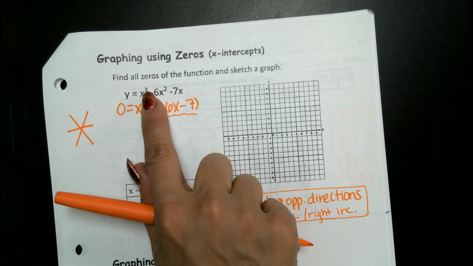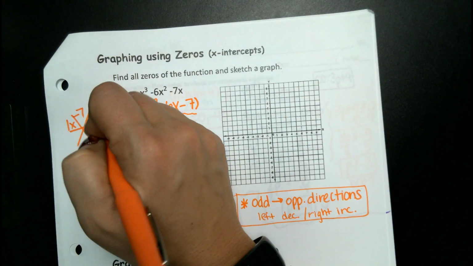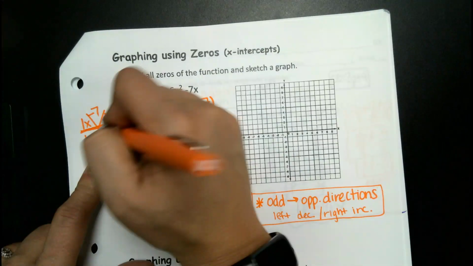Okay, so the -7 is up top, the -6 on the bottom. Well, there's only 2 numbers that multiply to make 7. It's 1 and 7, and the 1 is the positive. So we've got our 2 sets of parentheses now.